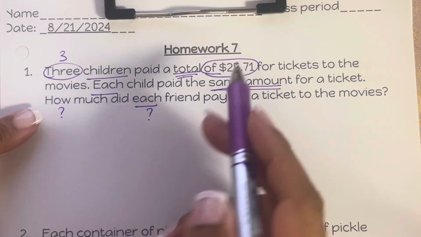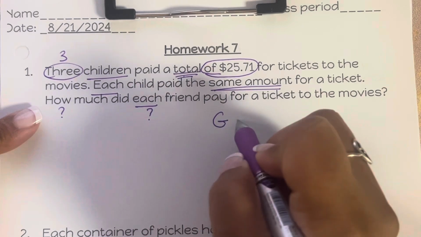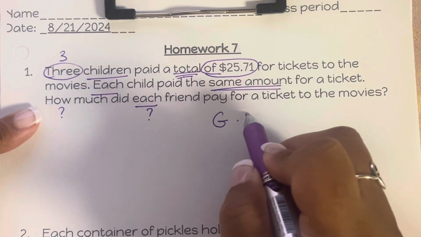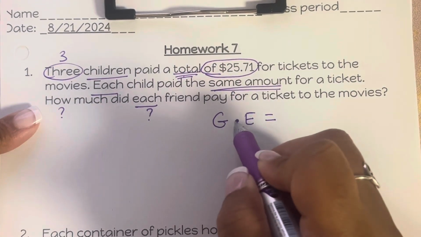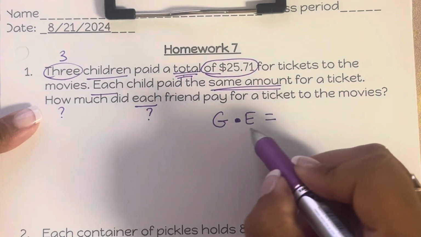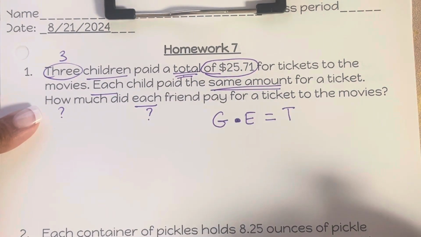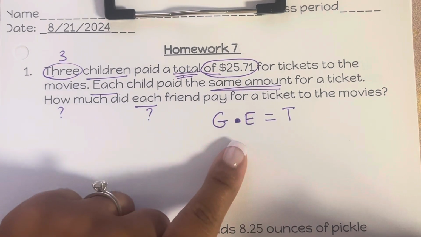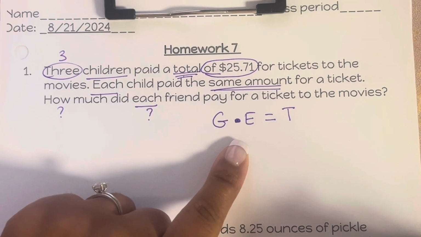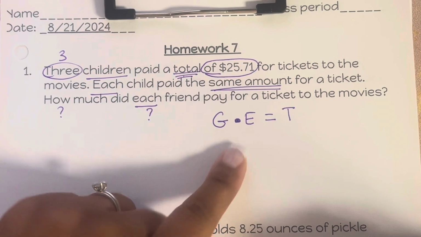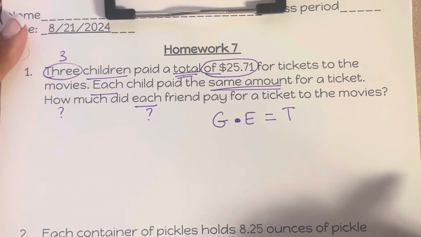I see a total. So we're going to use the GET strategy or the GET model. G times, remember this means multiplication, G times E equals T. Write it down. If your answer is wrong on your homework and you don't have this strategy on your paper, this is why it's wrong. Okay, so write down your strategies.